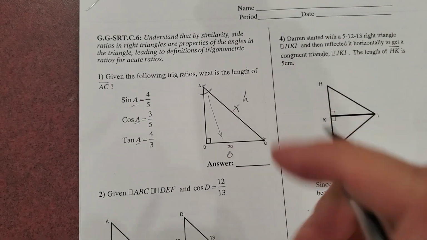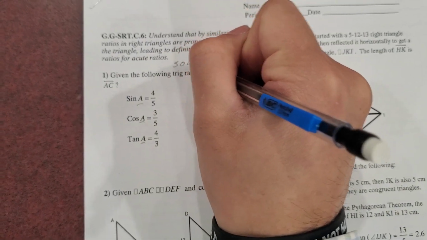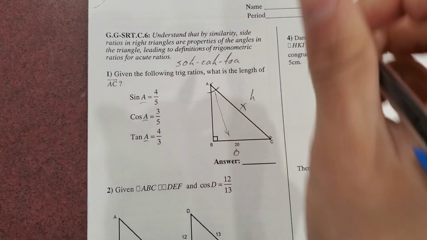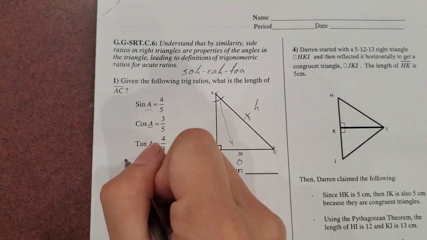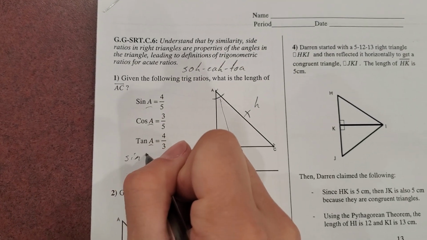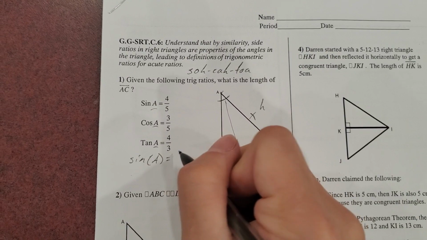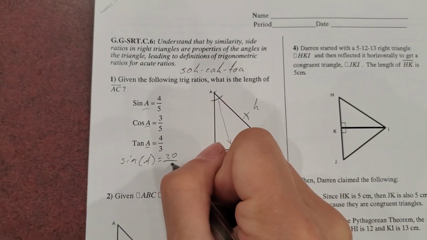So using my SOHCAHTOA, which of these three uses O and H? That's sine. Sine of A is equal to opposite, which is 20, over hypotenuse, which is x.